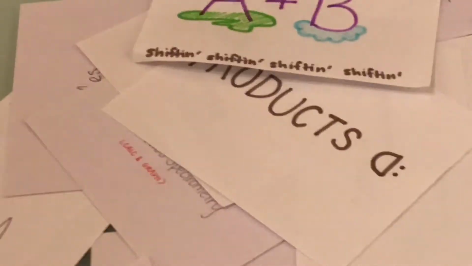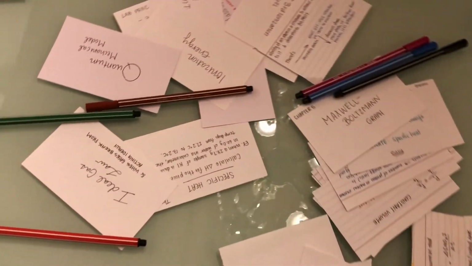Still. Chem things. It's a lot of chem things, they shift and they shift on me.